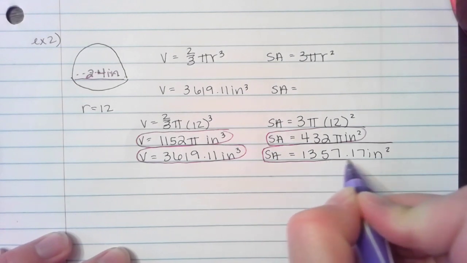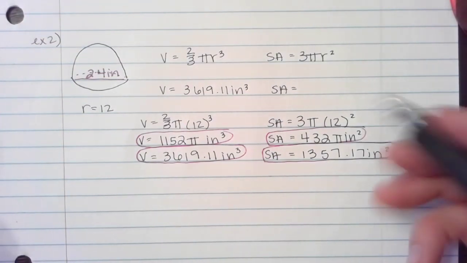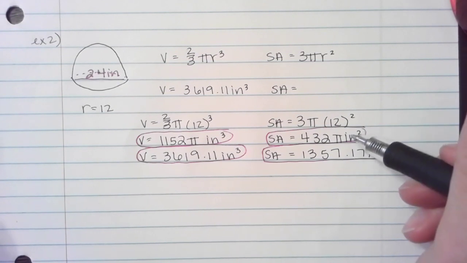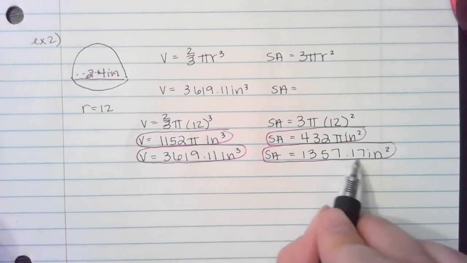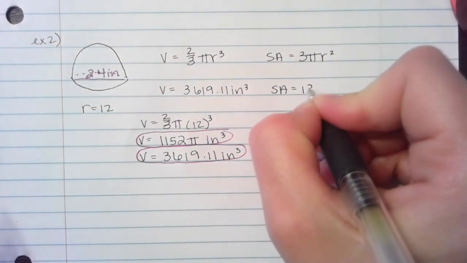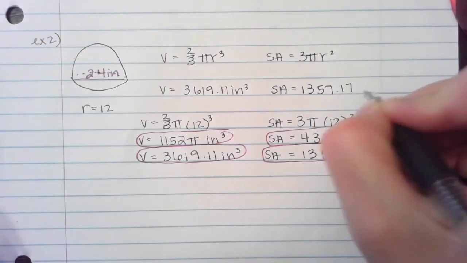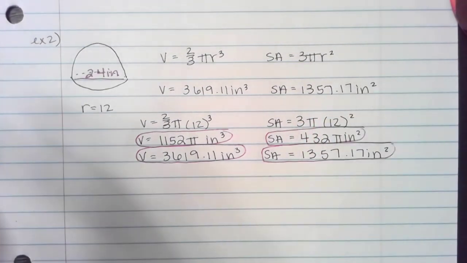My reminder as I'm finishing up this problem is to make sure to really read the instructions. Does it ask you to use 3.14 as pi? Does it ask you to round it? Does it ask you for exact answers? Does it ask you to round it to the nearest hundredth, or does it ask for the nearest tenth? So be very careful when you're reading the instructions today. Otherwise, I think you are all ready to go.